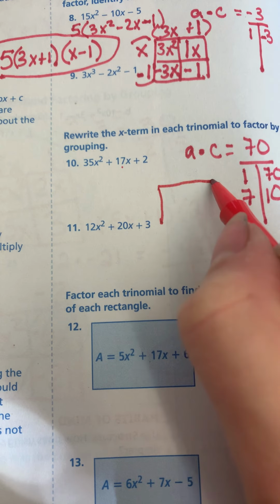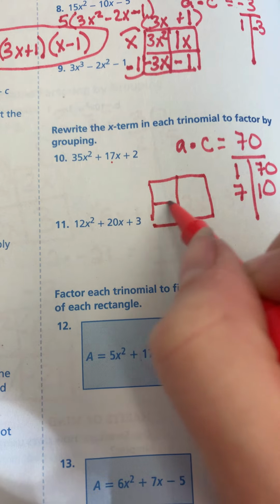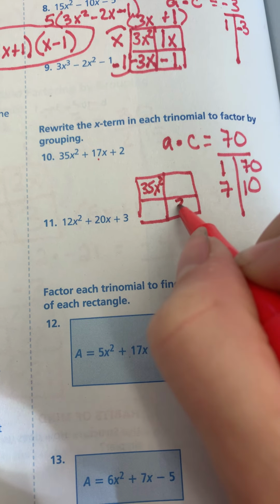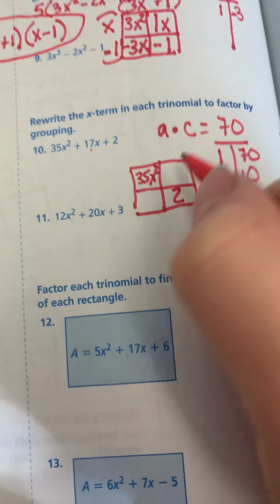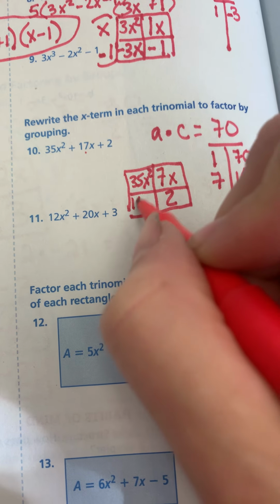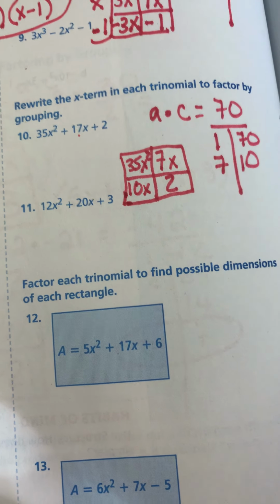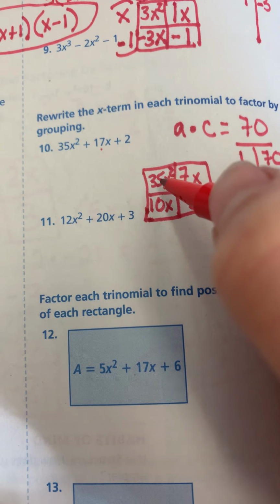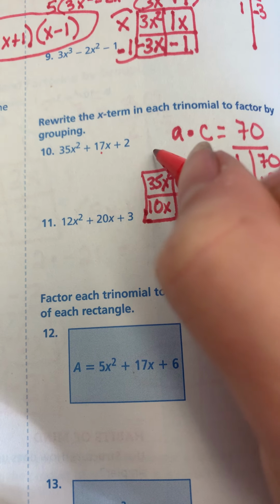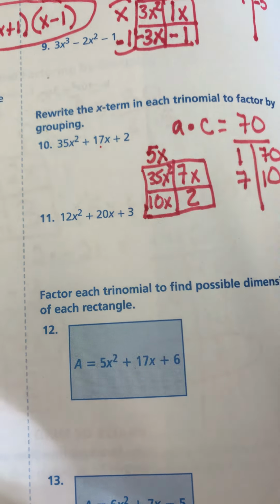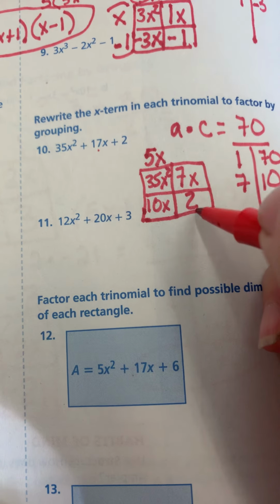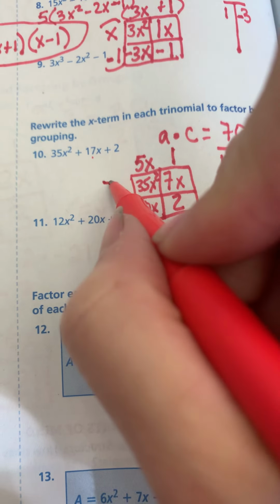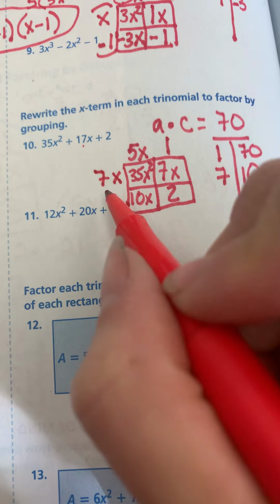So then do your box. 35x squared and 2. And then I've got 7x and 10x makes 17x. 35x squared and 10x have 5x in common. 7x and 2 have nothing, so it's just 1. This is 7x, and this is just a 2.